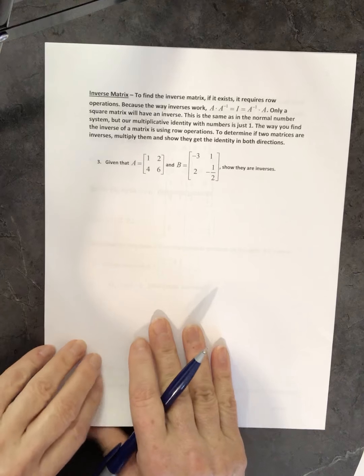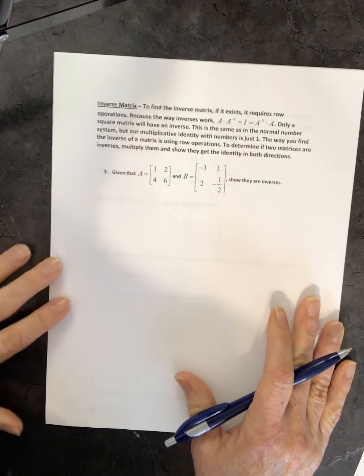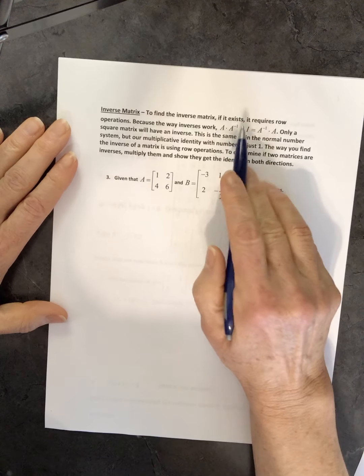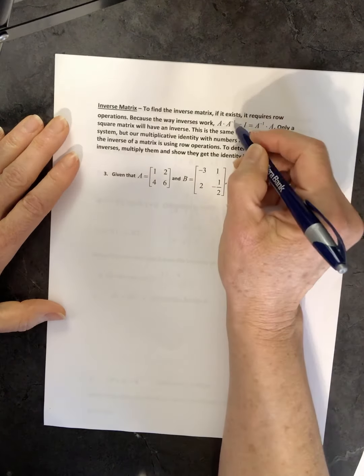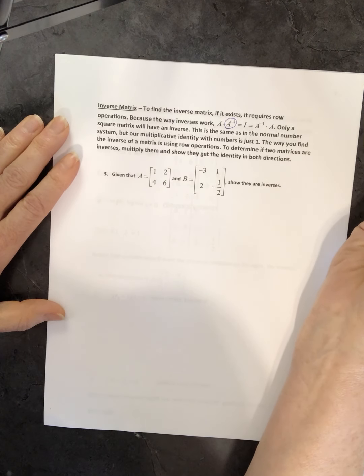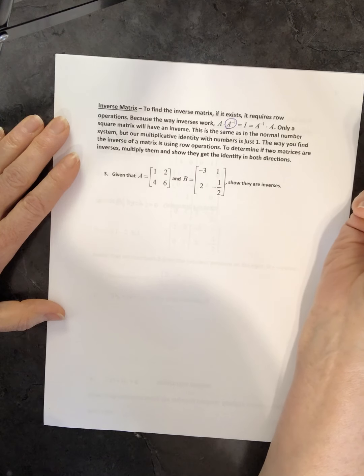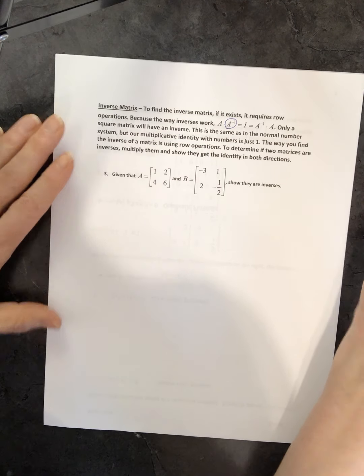So the first thing we're going to look at is multiplying two matrices. The way we notate inverse on a matrix is this right here. It looks like A to the negative 1 power, but it's really not. It means matrix A inverse.